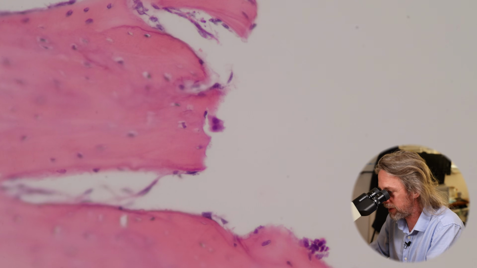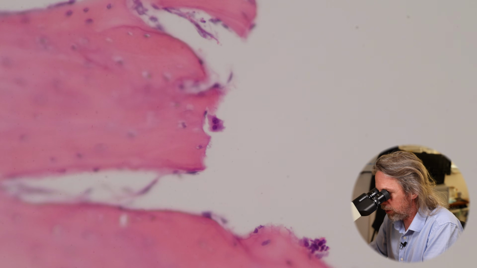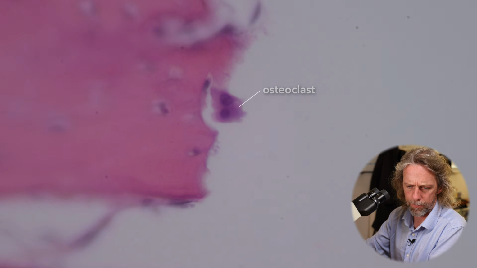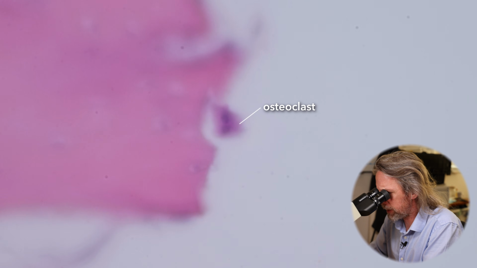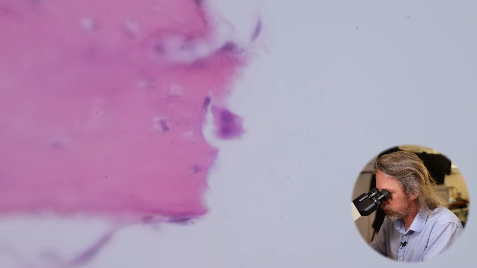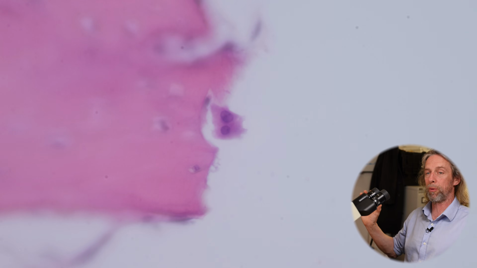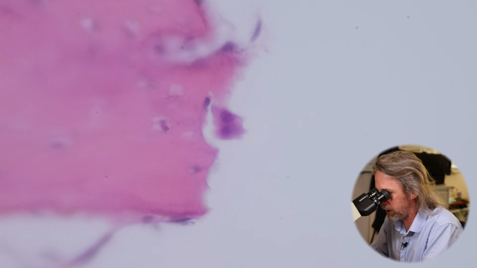See that cell in the middle there? Does that look to you like there are two nuclei very close together, possibly even in the same cell? What do you think? That is an osteoclast. If I focus up and down, you can see there's another nucleus in there. So an osteoclast is a multi-nuclear cell. These are multiple cells that have come together to form a single cell.